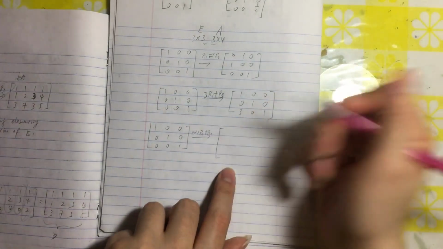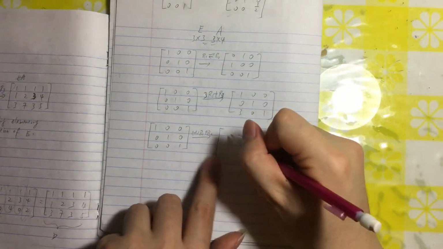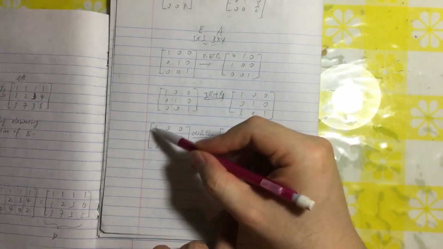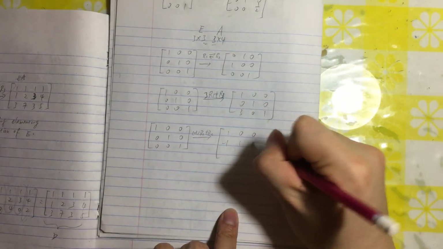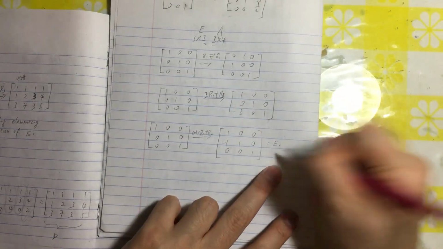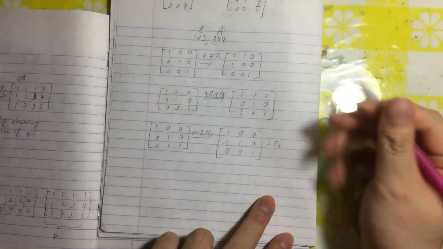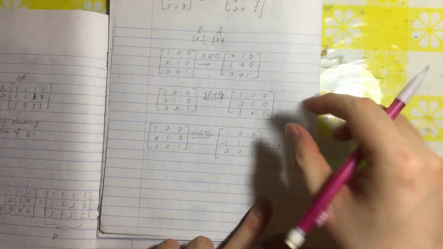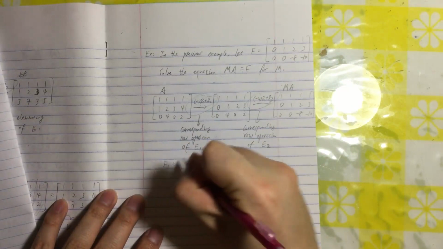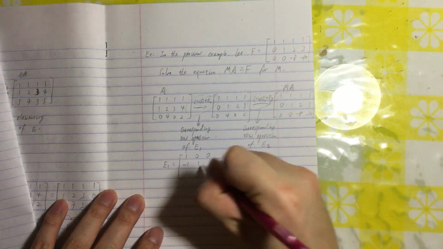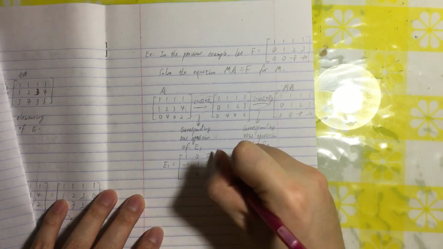What do I get here? First row stays the same. Multiply negative 1 to row 1, add it to row 2, I get negative 1, 1, 0. Third row stays the same. This is E1. So here, E1 is the matrix 1, 0, 0, negative 1, 1, 0, 0, 0, 1.